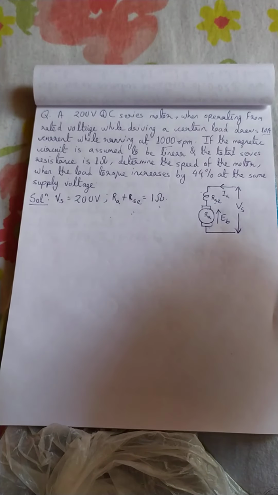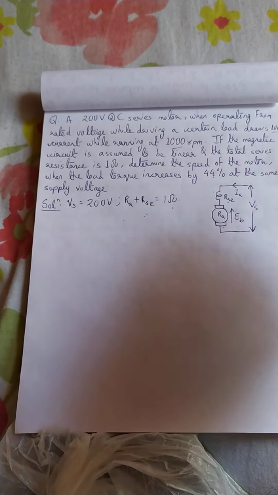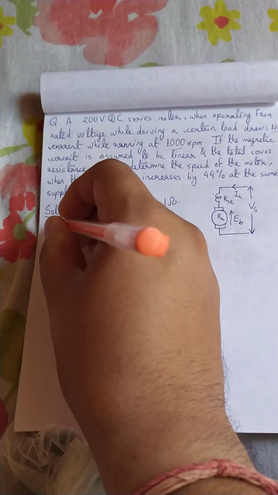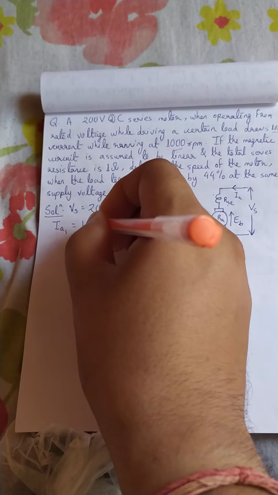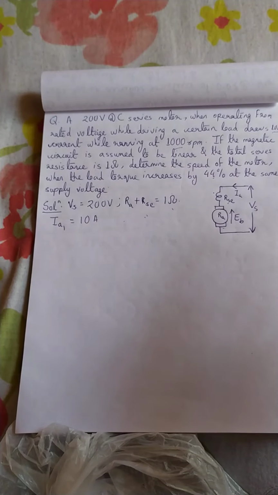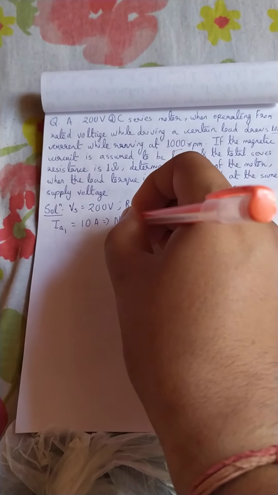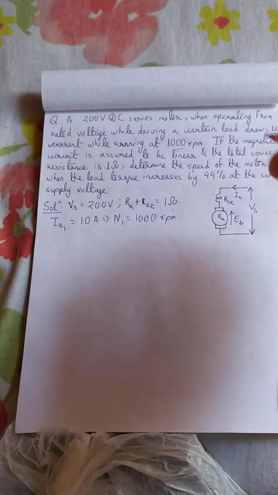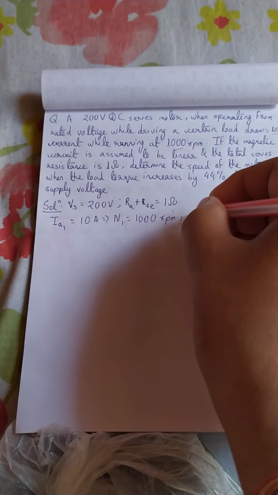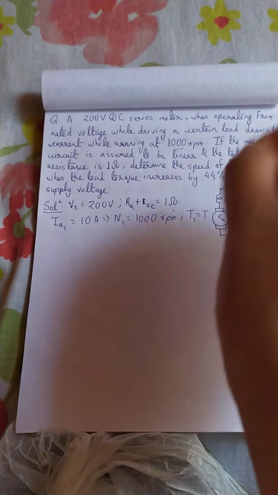Initially, the armature current IA is equal to 10 ampere, for which the speed is equal to 1000 rpm and the torque is, say, T.